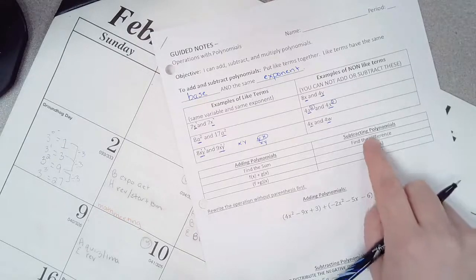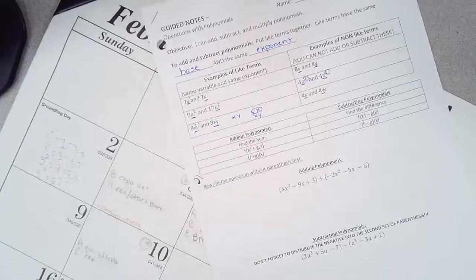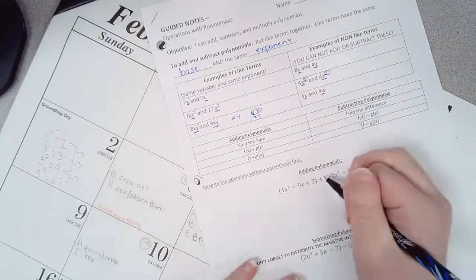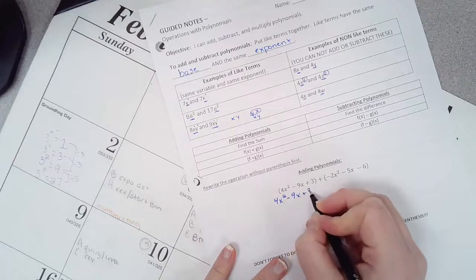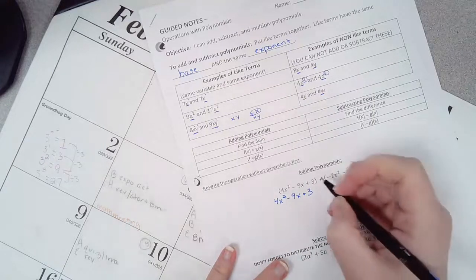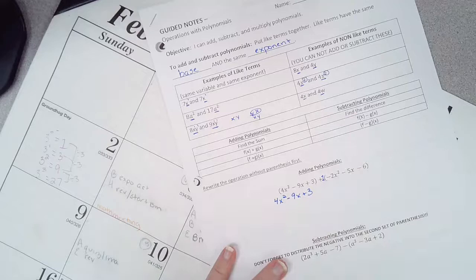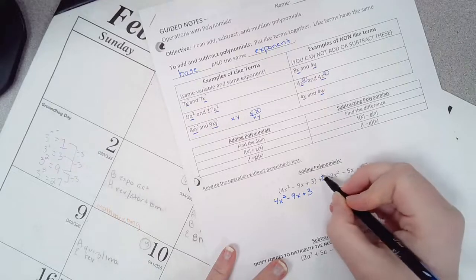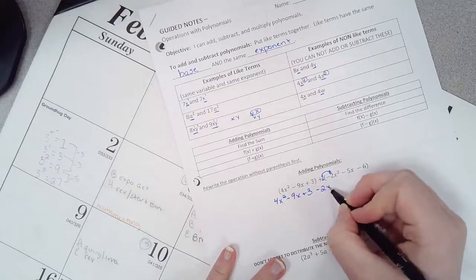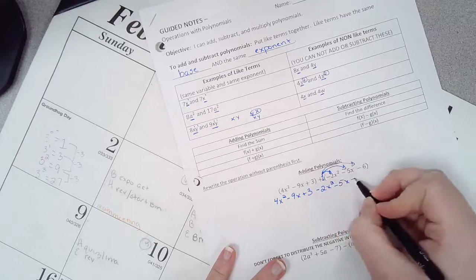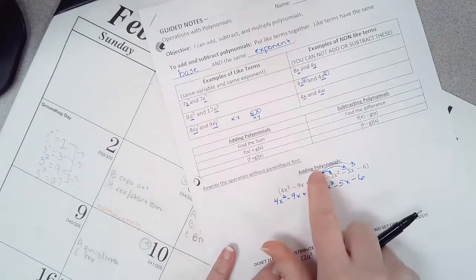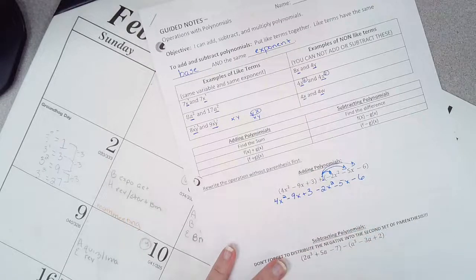All right, when we add and subtract polynomials, we always want to rewrite them without the parentheses first before we do anything else. We can do that by just rewriting the first one: 4x squared minus 9x plus 3. The second one, there's technically an invisible 1 there, and this will be super helpful when we do subtracting. 1 times negative 2x squared is just negative 2x squared. 1 times negative 5x is negative 5x. And 1 times negative 6 is negative 6. So technically when you add polynomials, you can just rewrite the second set of parentheses without the parentheses.